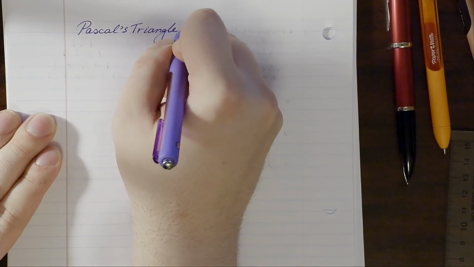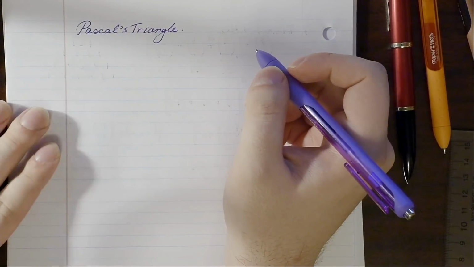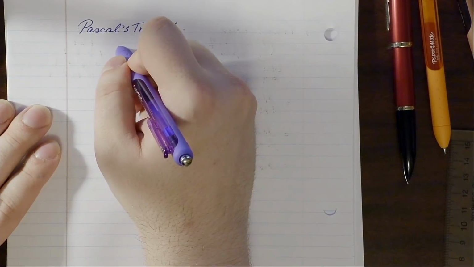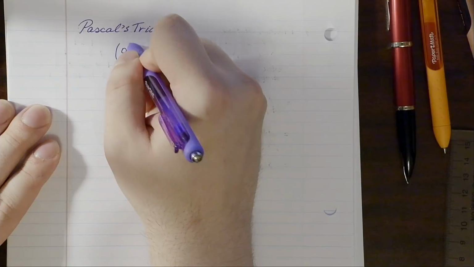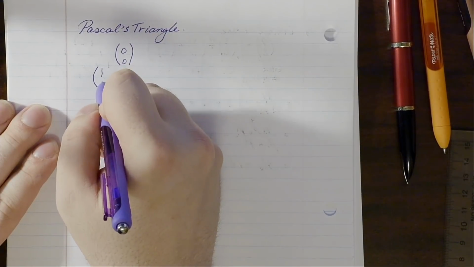And Pascal's triangle kind of starts out like this. So I have 0 choose 0. I have 1 choose 0.